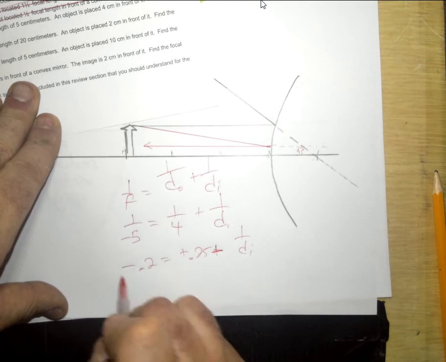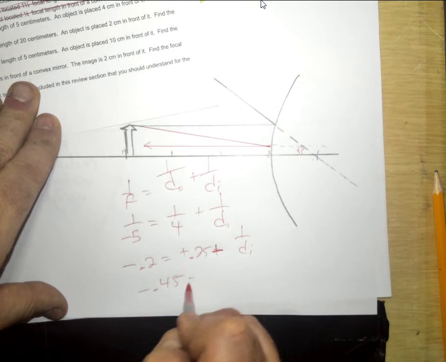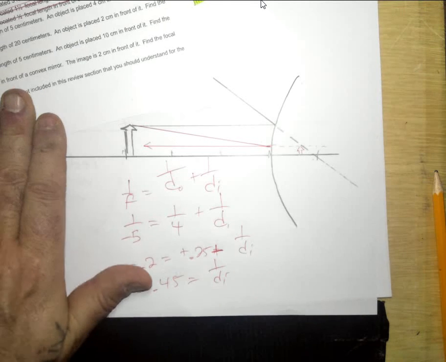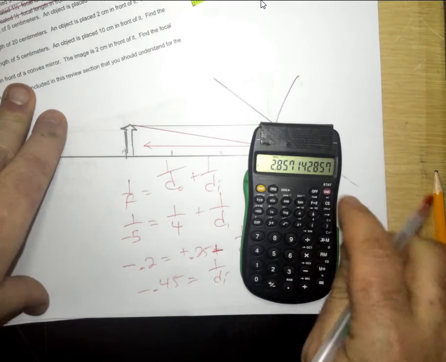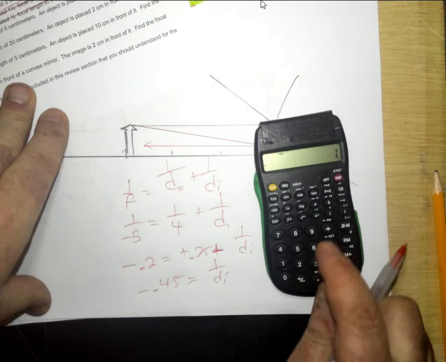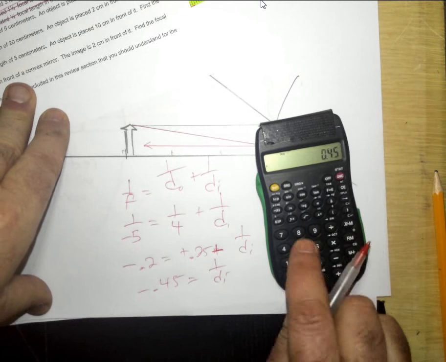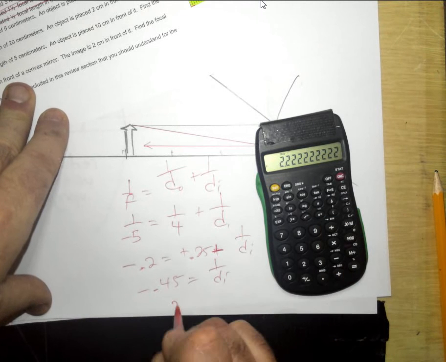Move that over, we get negative 0.45 equals 1 over DI. Flippity-flop everything. We get 1 divided by 0.45 is equal to 2.2. And that's going to be negative.